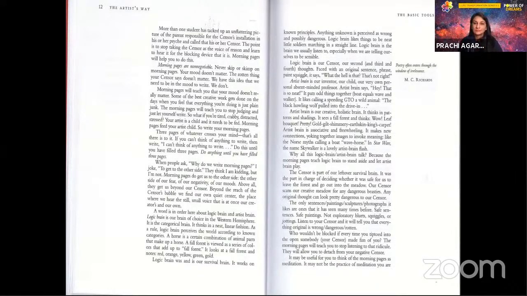Logic brain was and is our survival brain. It works on known principles. Anything unknown is perceived as wrong and possibly dangerous. Logic brain likes things to be neat, little soldiers marching in a straight line. Logic brain is the brain we usually listen to, especially when we are telling ourselves to be sensible. Logic brain is our censor, our second and third and fourth thoughts. Faced with an original sentence, phrase, or paint squiggle, it says, "What the hell is that? That's not right." Artist brain is our inventor, our child, our very own personal absent-minded professor.